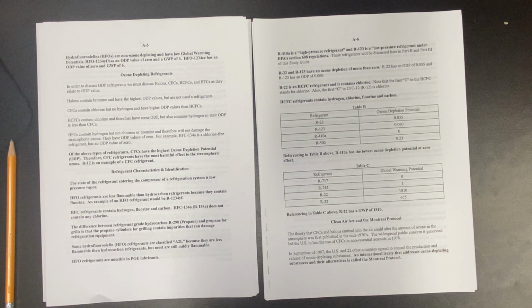CFCs contain chlorine, but no hydrogen, and have higher ODP values than HCFCs. HCFCs contain chlorine and therefore have some ODP, but also contain hydrogen, so their ODP is less than CFCs.